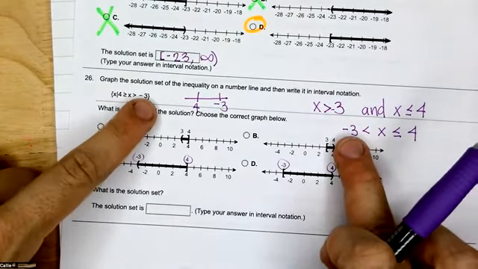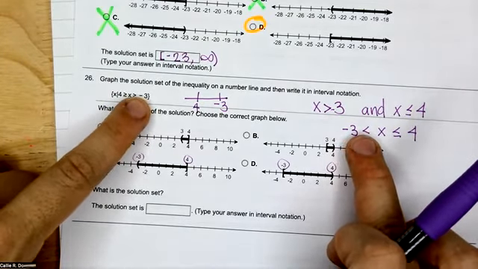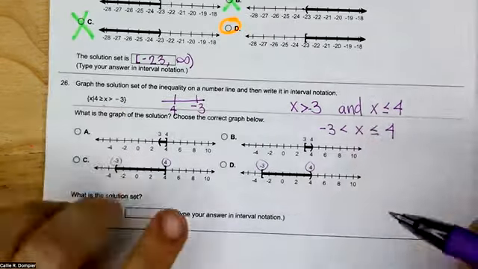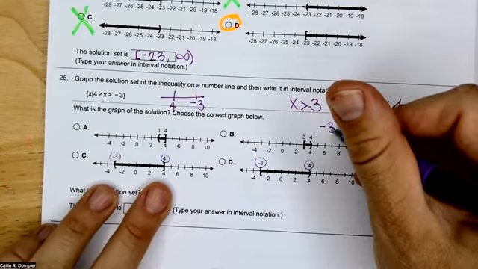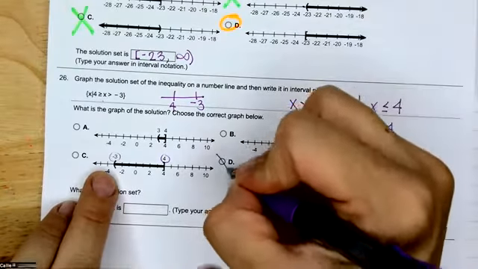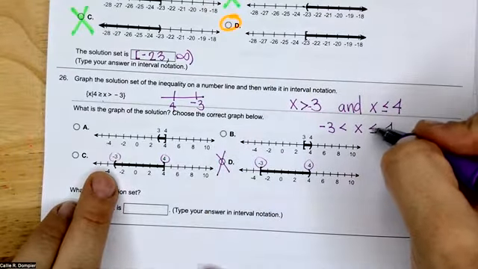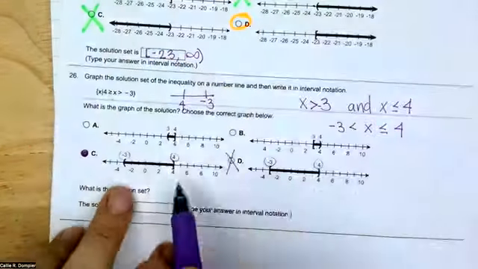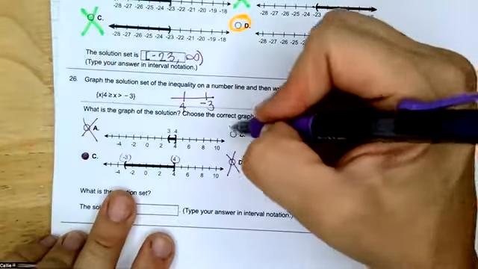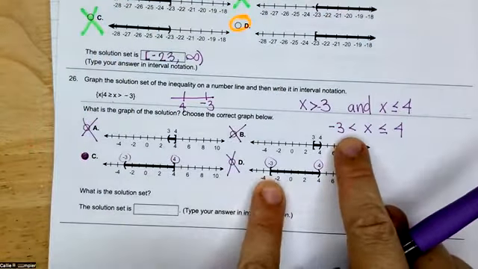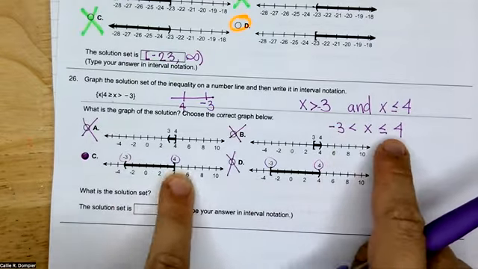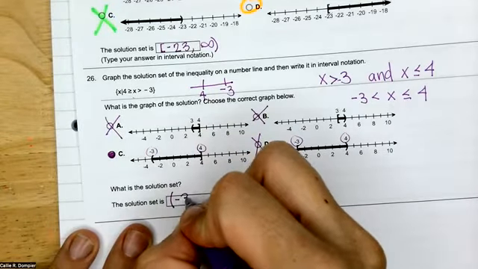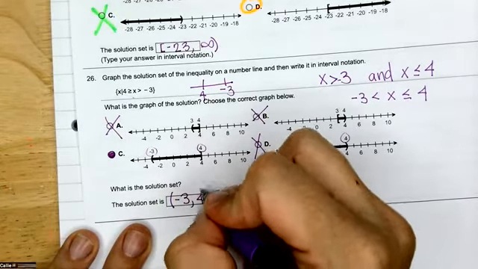Flip the signs, because negative 3 is less than x, which is less than or equal to 4. So less than negative 3 means it'll be a parentheses, so it can't be this one. And less than or equal to 4 means it'll be a bracket, so it's C. The negative 3 does not have a bracket, so only the 4 has a bracket. The solution set is, what did I pick? Parentheses, negative 3, 4 with a bracket.